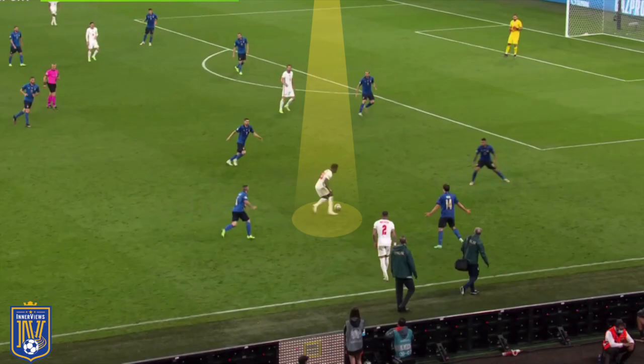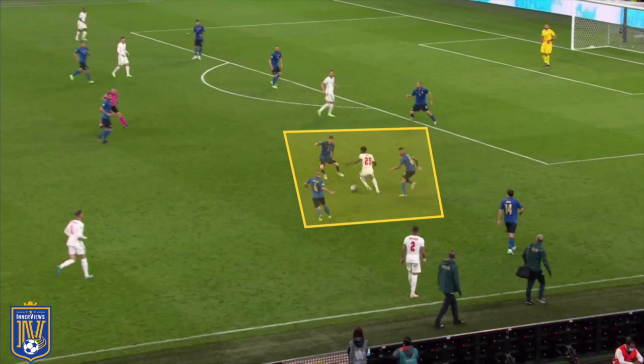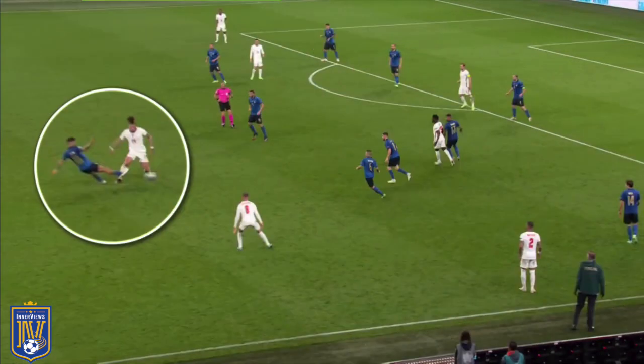And then here you could see Saka receiving the ball beyond Chiesa from Walker, and when he carries the ball towards the penalty area, that forces Saka to play the ball back into the path of Phillips, and that results in a late Insigne challenge on Phillips that awards England a free kick in Italy's third.